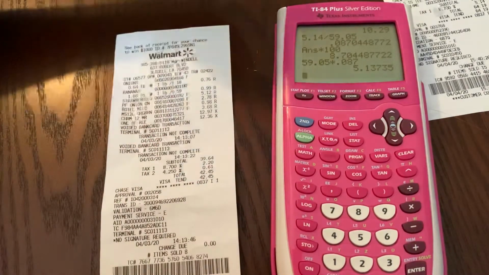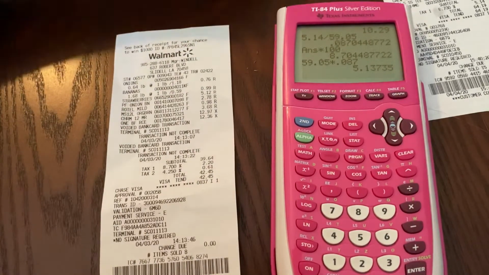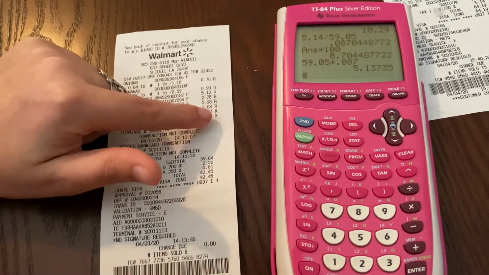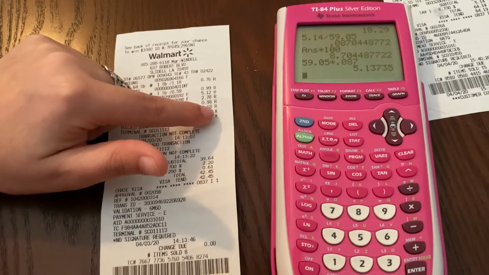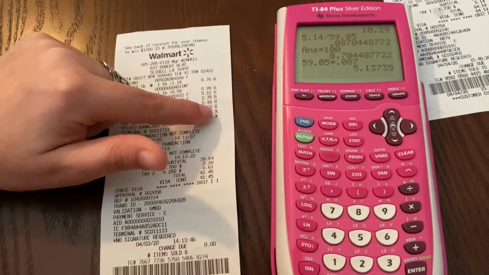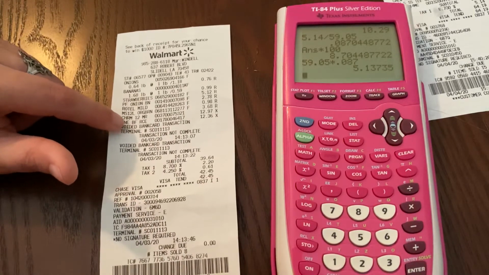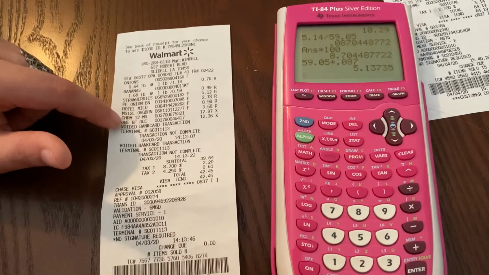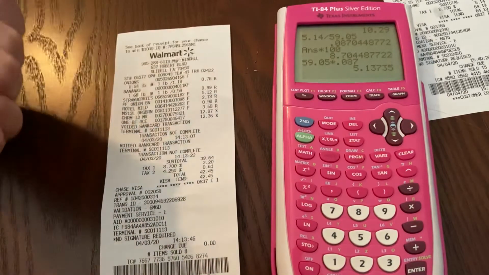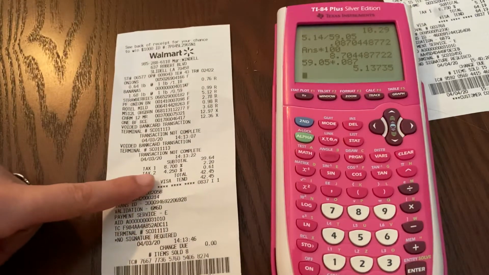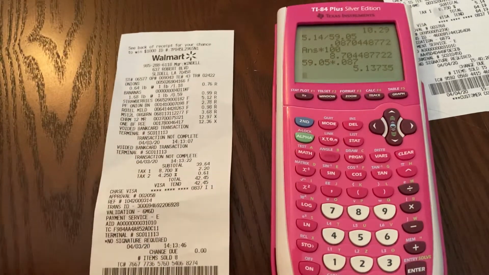The 8.7% is on other items. And they showed the other items with the X's. So these two are both using the 8.7%. The rest of them are based on the 4.25%.